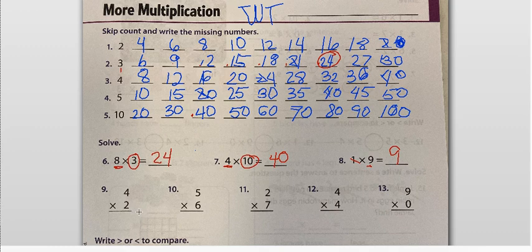4 times 2. Now we have 4 sets of 2. What are we going to do? We skip count. We skip count by 2s, and there's 4 sets. So we're going to use the 2s, the one we circled right here. So let's count 1, 2, 3, 4. And so we have what? 4.